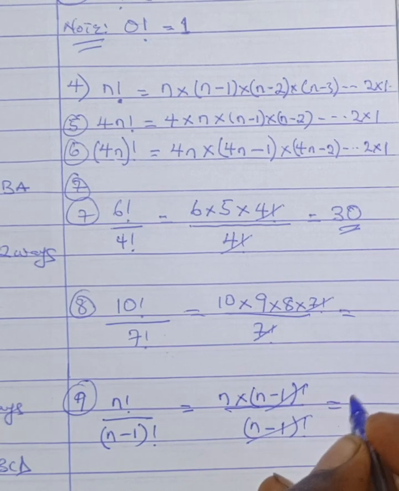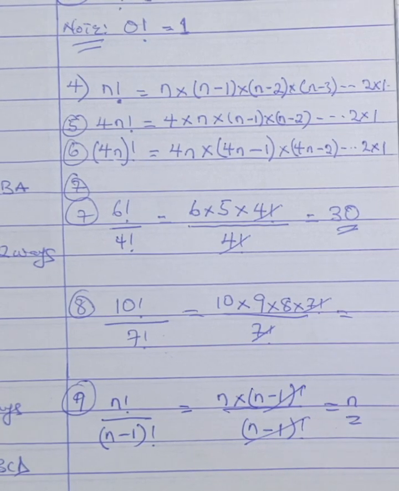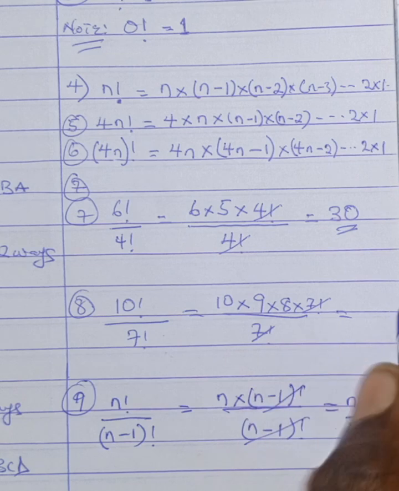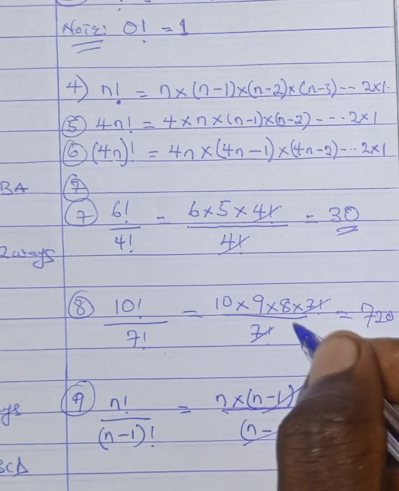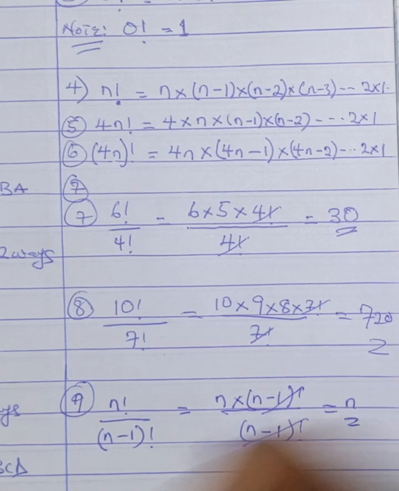Our answer is n. Get the point? That is how we do that. Of course, the previous one should be 720. That's 9 times 8, 72, times 10. So that's how we have it.